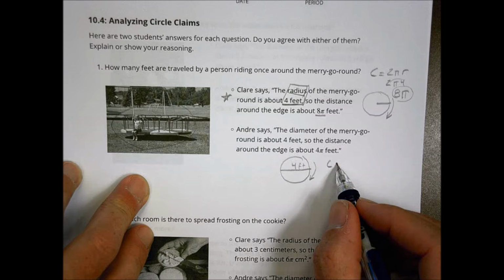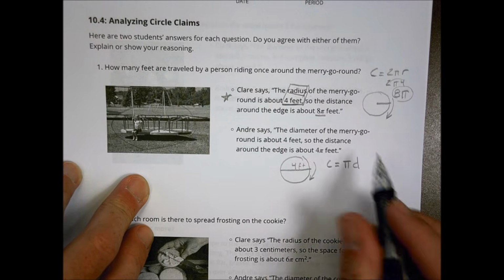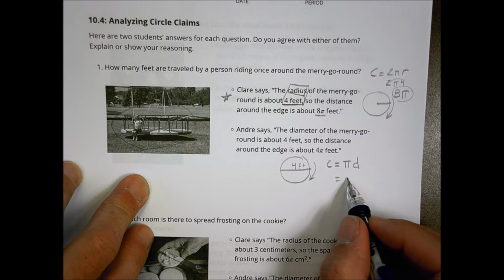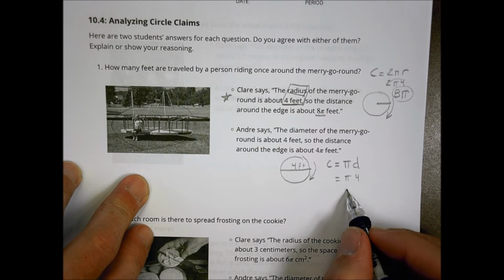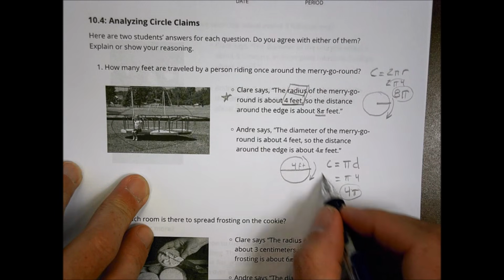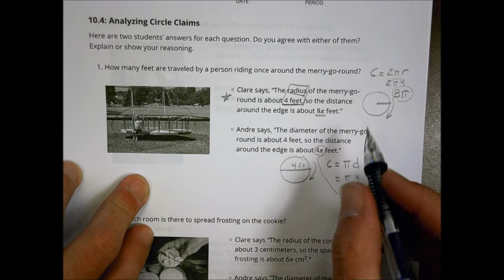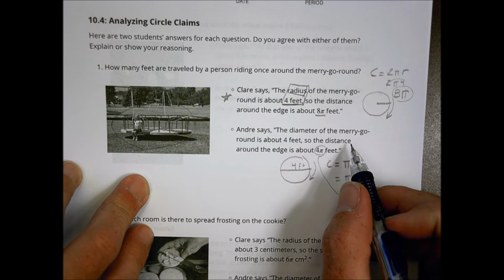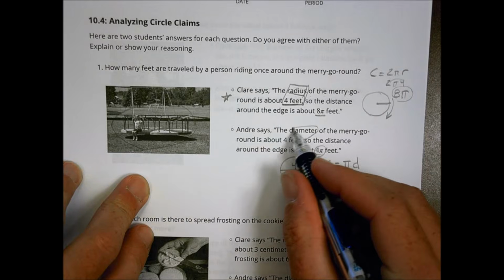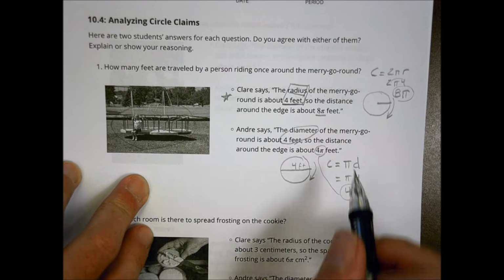Well, the circumference of a merry-go-round can also be pi times d. If his measurements are correct, we would say pi times 4, which is rewritten as 4 pi. That does match his estimate there of 4 pi. The question here is that while you can say that that might be right, is it a good representation of the real situation here? And this is where we have to think about it.